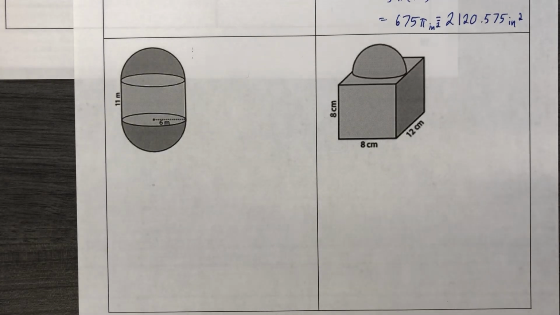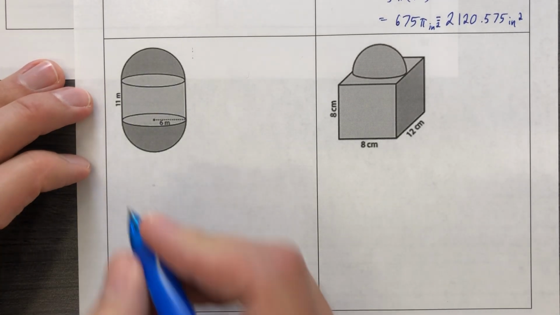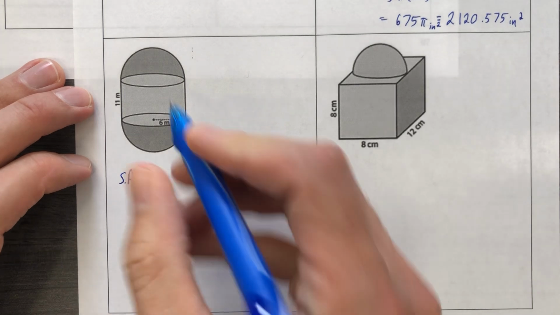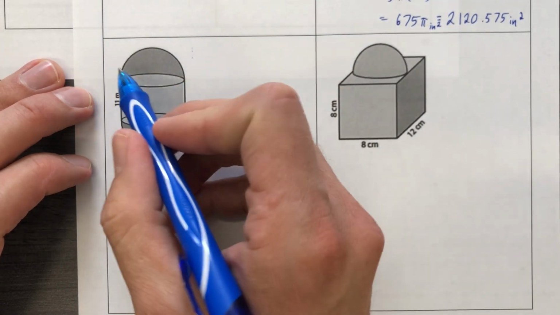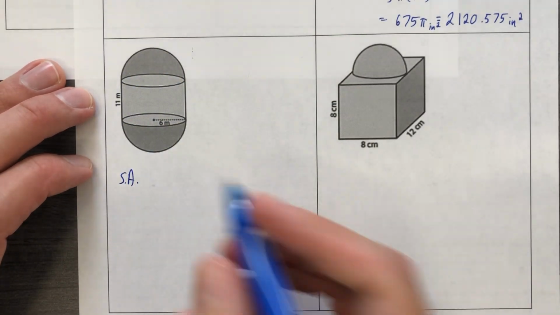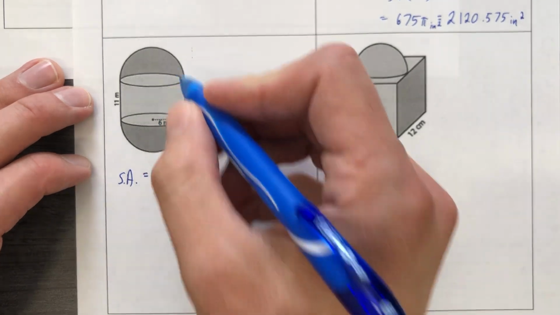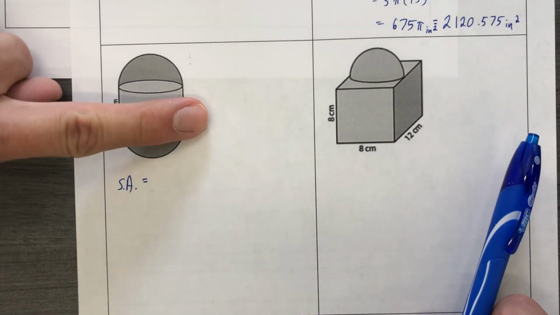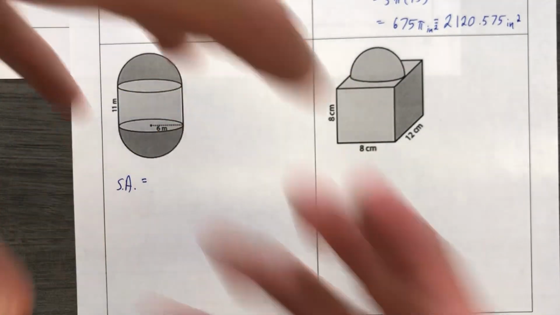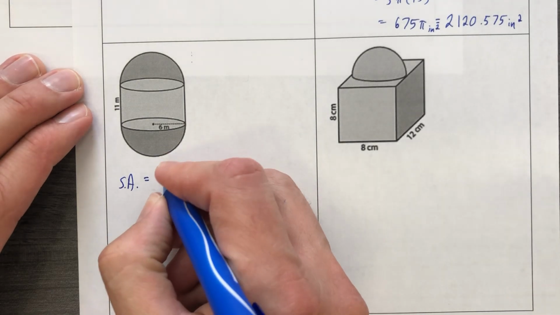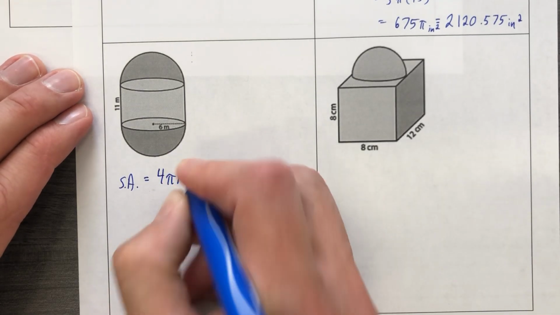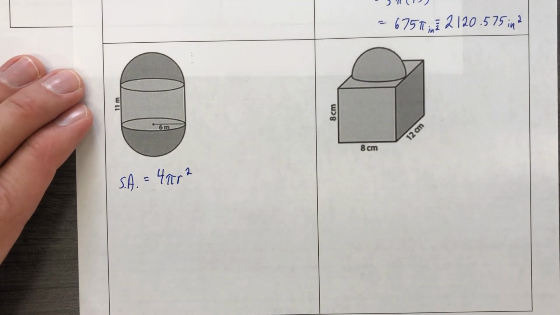Check out this awkward tube. Well, this awkward tube has surface area. It has half of a sphere here and half of a sphere here. So I really have two halves of a sphere. If I didn't have the cylinder in the middle of it, I could close the whole thing together and I would just simply have one entire sphere.